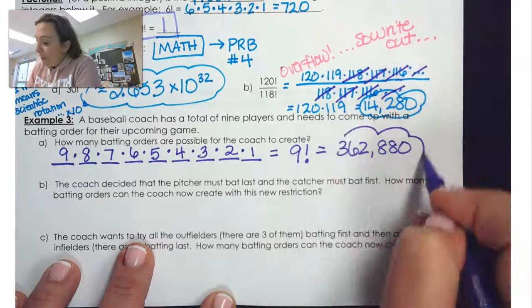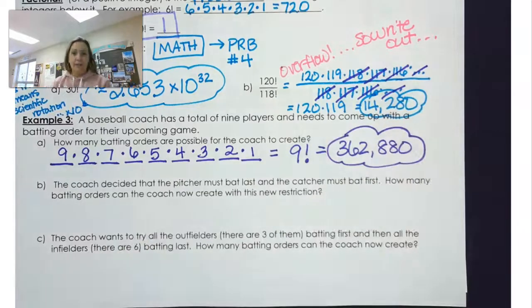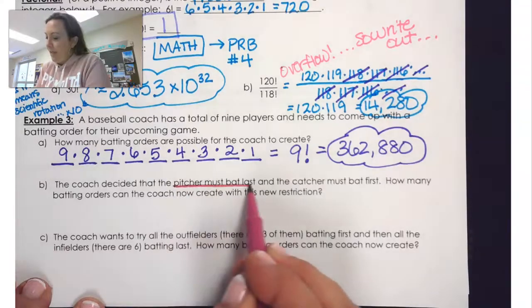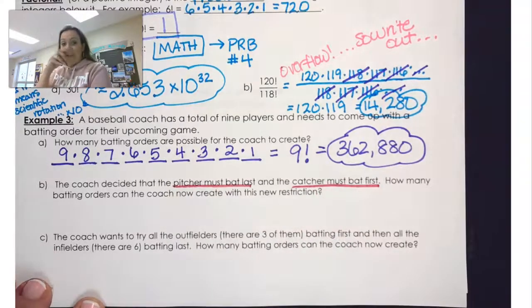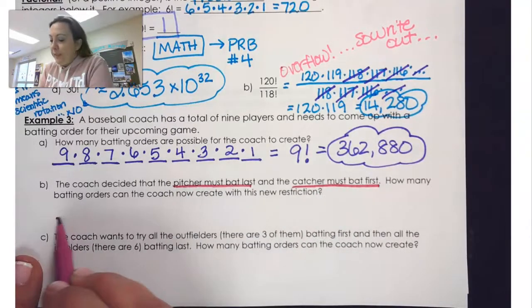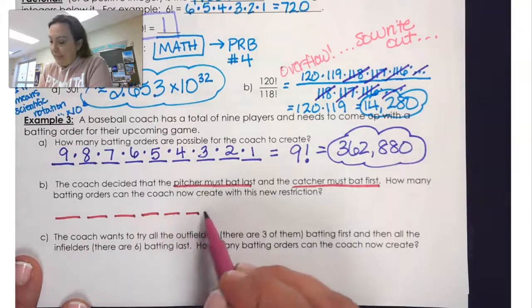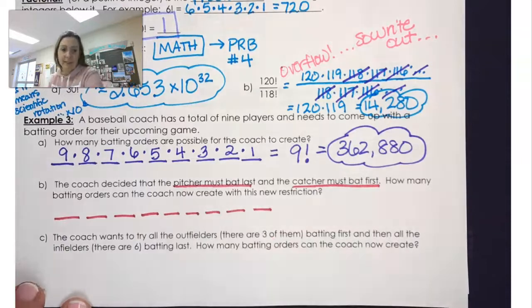So that's how many possible batting orders that coach could make. That's a ton. Now let's say the coach is like, I'm overwhelmed. The coach is deciding that he wants the pitcher to bat last and the catcher has to bat first. Okay, so he still has 1, 2, 3, 4, 5, 6, 7, 8, 9 possibilities.